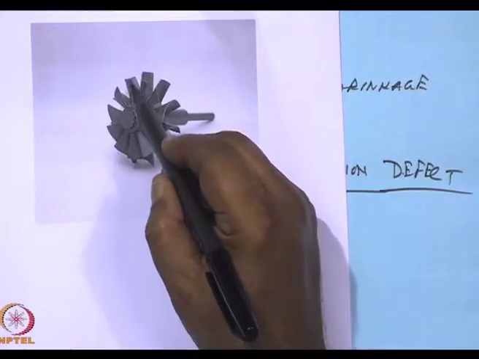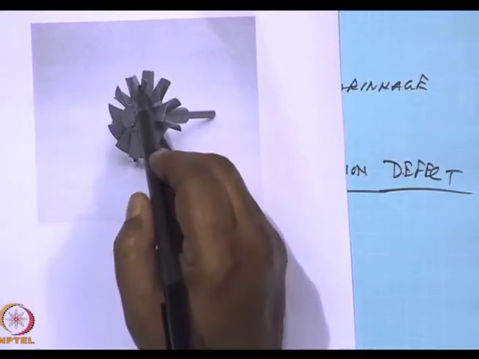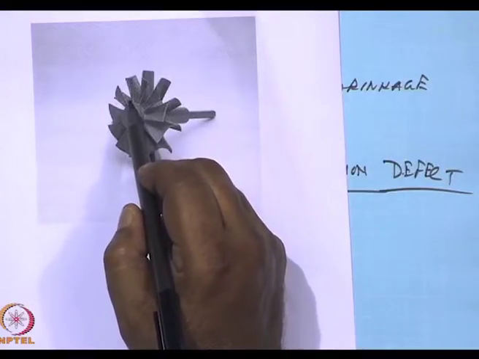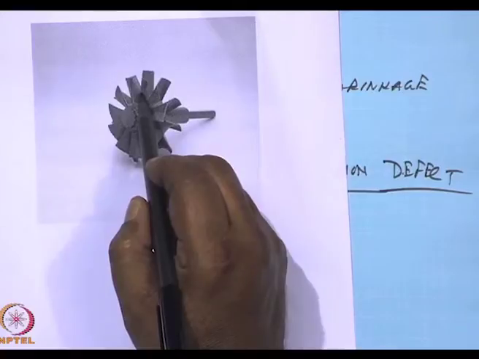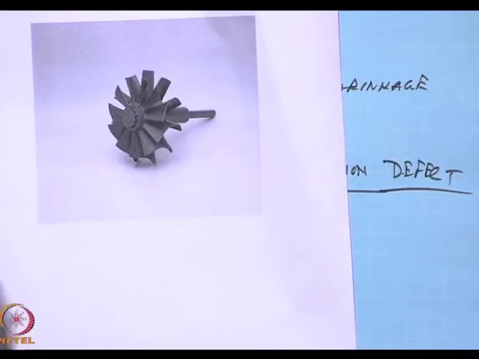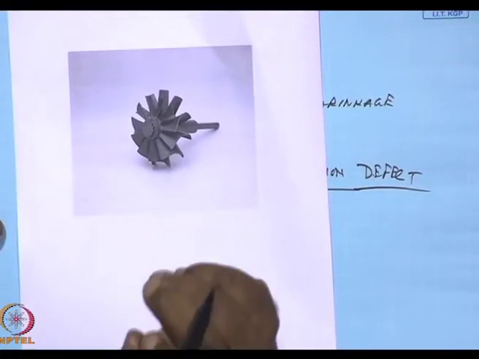Basically, to have this rotor made, what did they have to do? They had blanks where this was empty space in the mold, very thin. The liquid may show turbulence as it flows in.